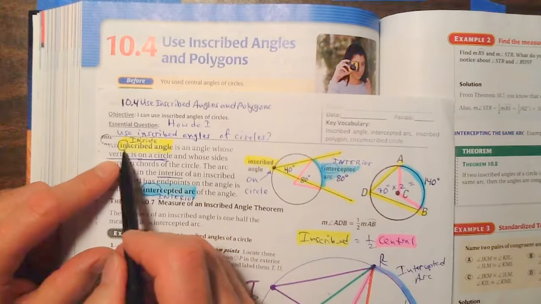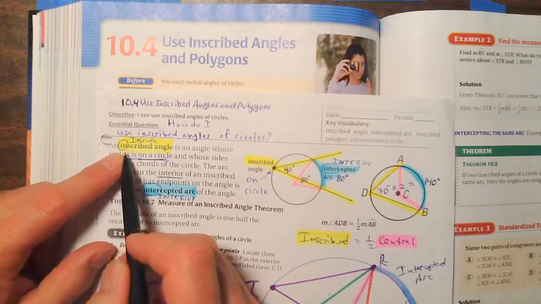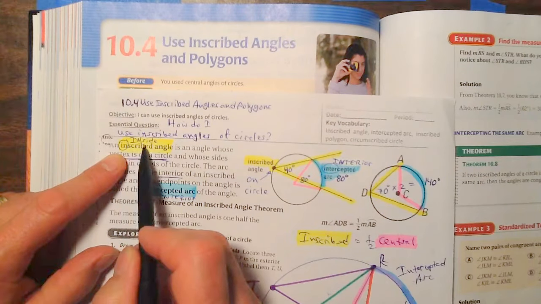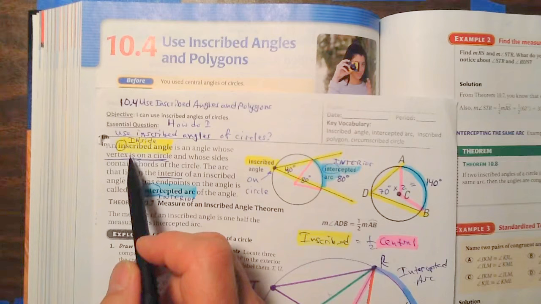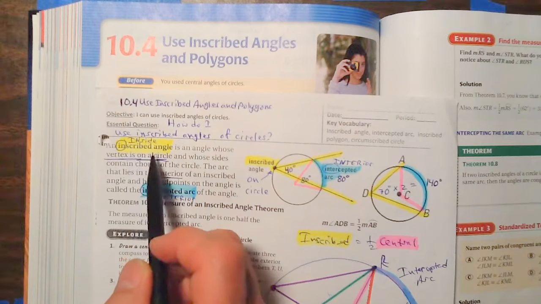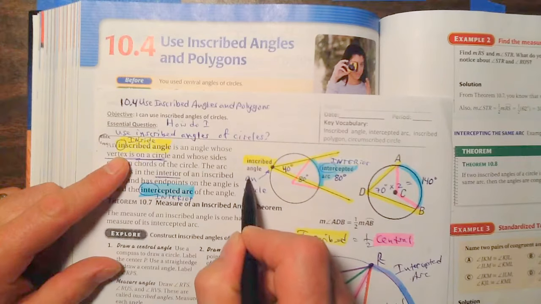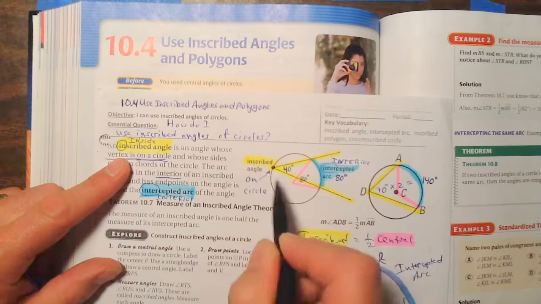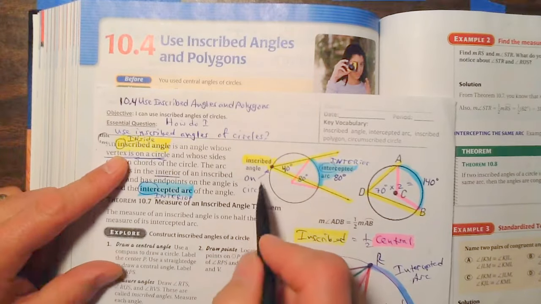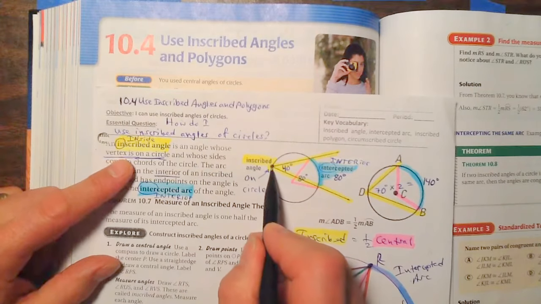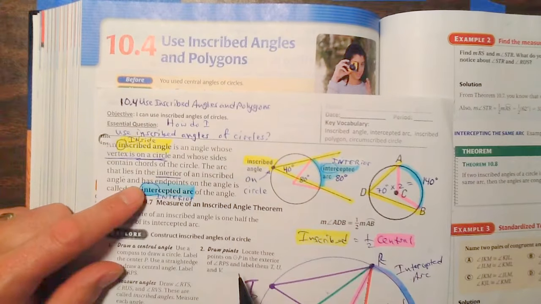So you might even want to circle the prefix of inscribed, in, and put inside. So when you think of inscribed, please think of inside of this circle. And specifically, you're looking for the vertex being on the circle. Vertex on. So that's the main clue there.